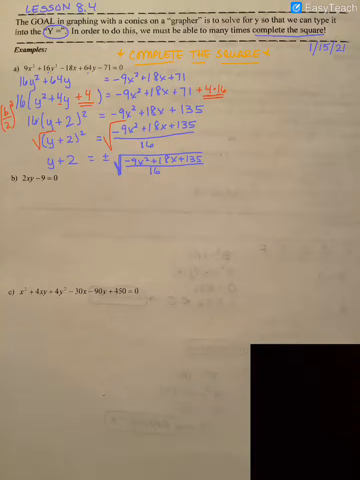Final step, if it's y plus 2, to get the y by itself, we're going to subtract 2. If you subtract 2 on the left, subtract 2 on the right. So now, to write a final answer, a couple of things. First of all, I like to put the negative 2 first. So I'm going to say y equals negative 2 plus or minus.